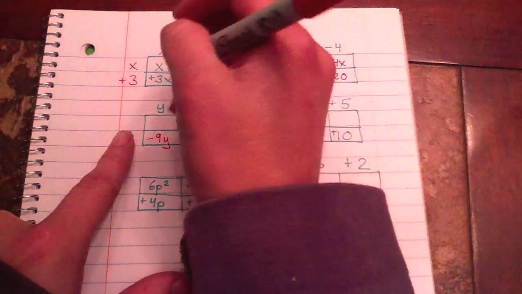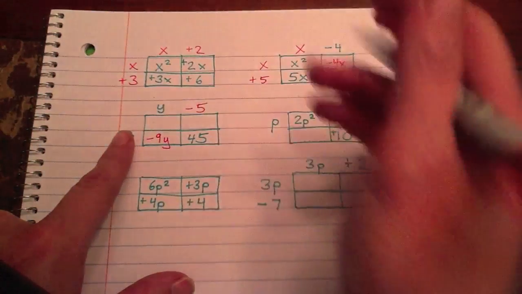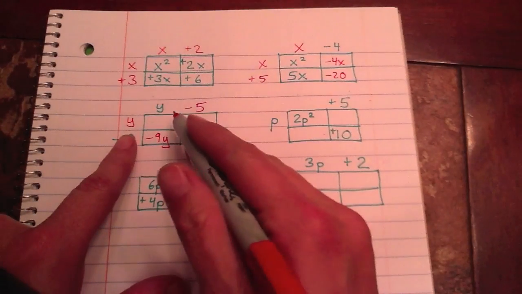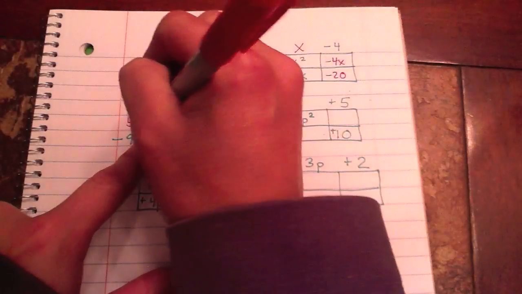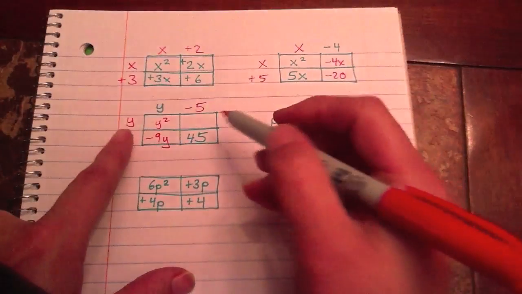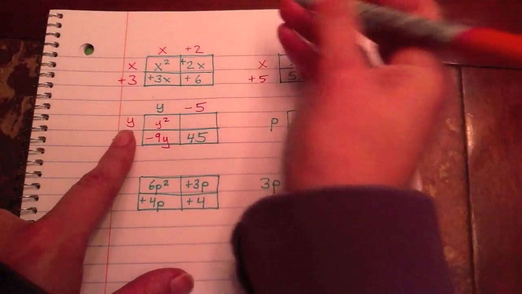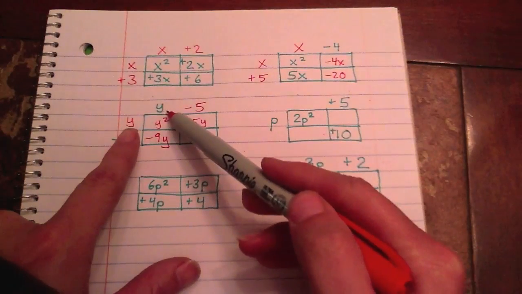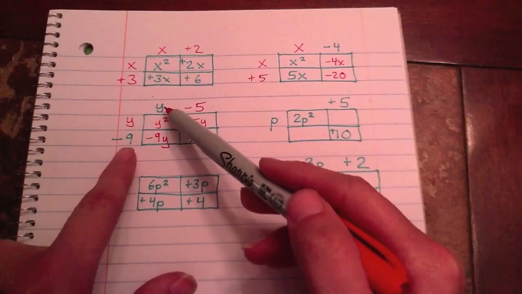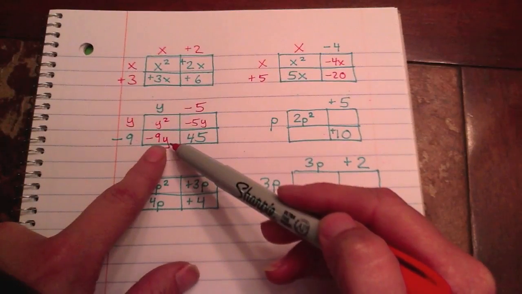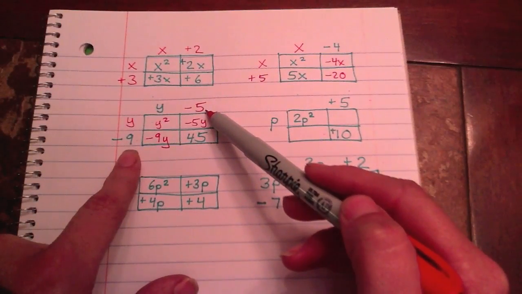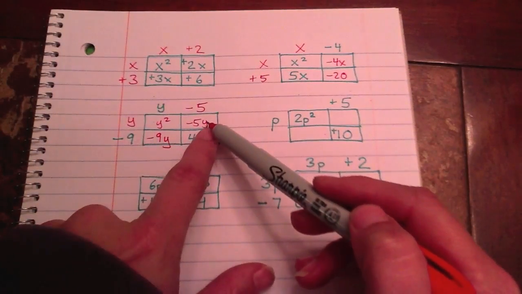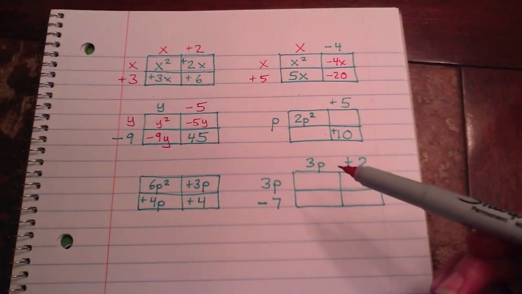So let's just say, because we know a lot of these look like that right now, let's just say I put a y here and let's see if we can make it work. Y times y is y squared. And y times a negative 5 is a negative 5y. And I check them all. Y times y is y squared. Y times the negative 9 is a negative 9y. Negative 5 times negative 9 is 45. Y times negative 5 is negative 5y. And that works.